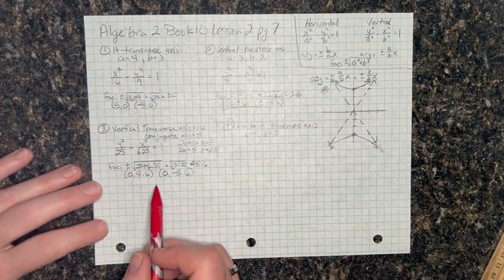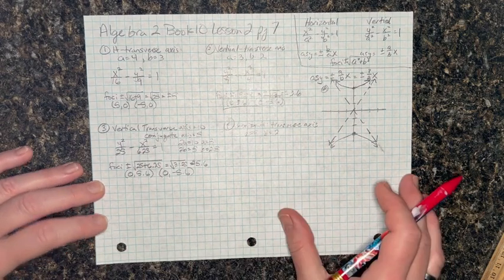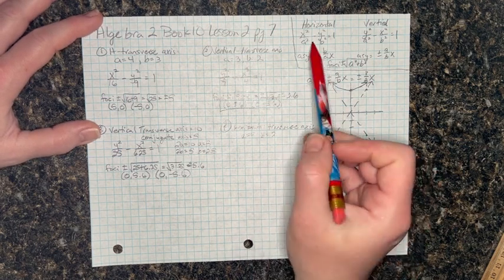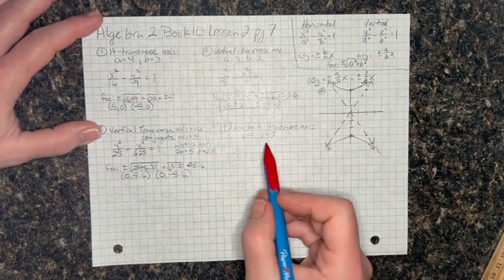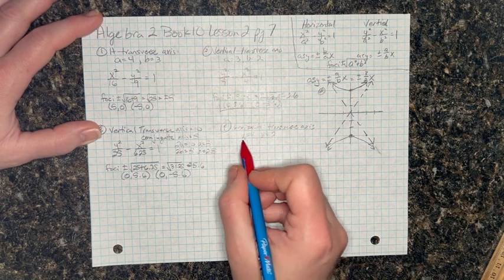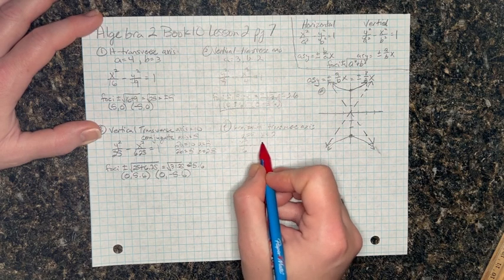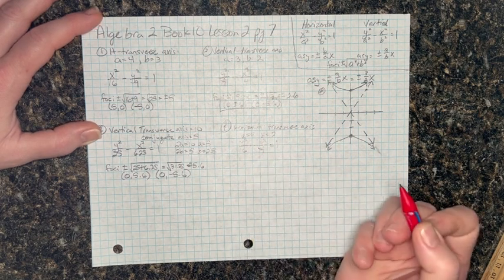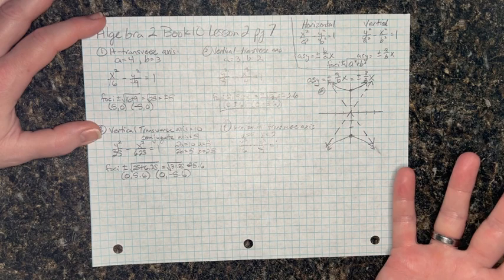Okay, so we got our focal points, we got our equation. Let's look at number 4. For number 4, we have a horizontal transverse axis, so my x squared comes first. My a is 4, my b is 2. So I have x squared over a squared, which is 16, minus y squared over b squared, which is 4, equals 1. Equation done, right?